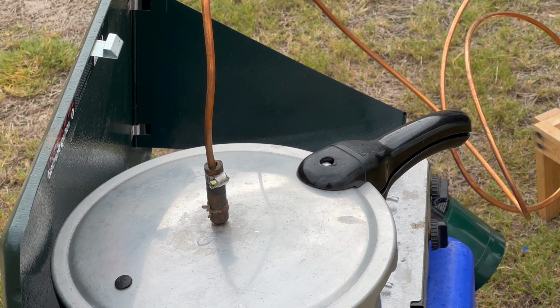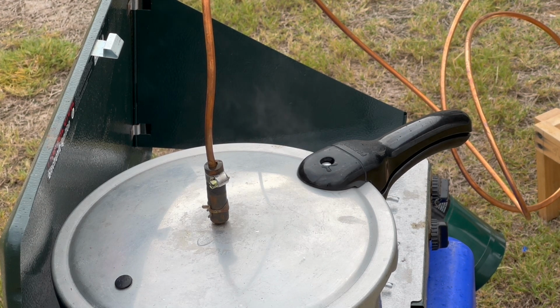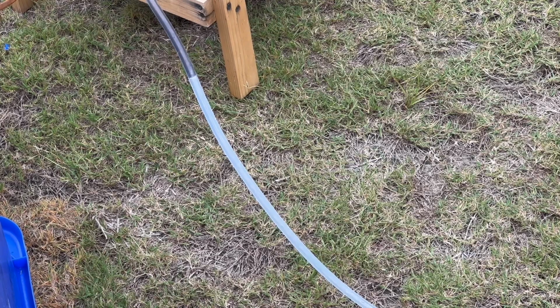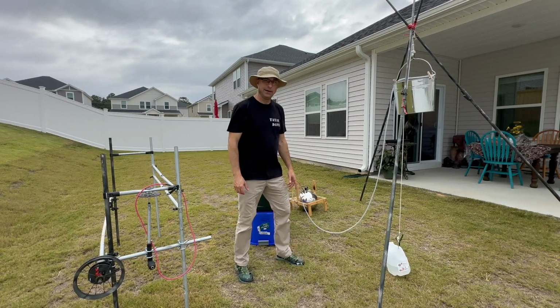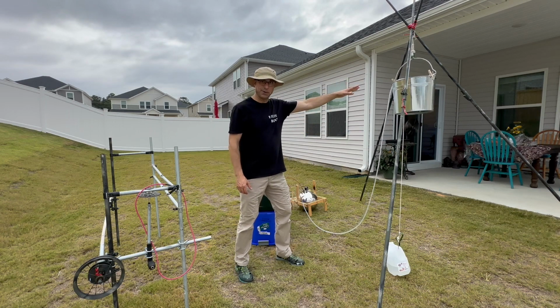It's starting to rain a little bit, and we're getting some steam coming out of the pressure cooker through the relief. I guess that's the safety valve over there. Eventually we'll be able to see some water flow from that sphere into the silicone tubing. And hopefully the water will go up the tube into the bucket.